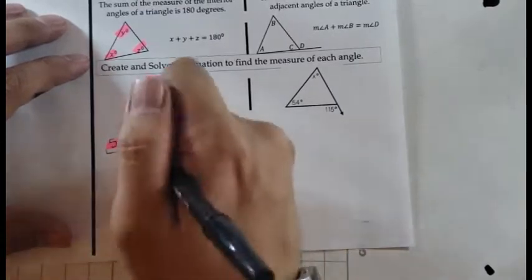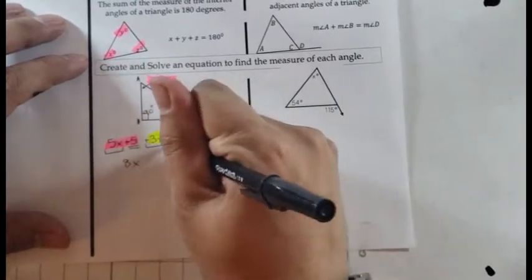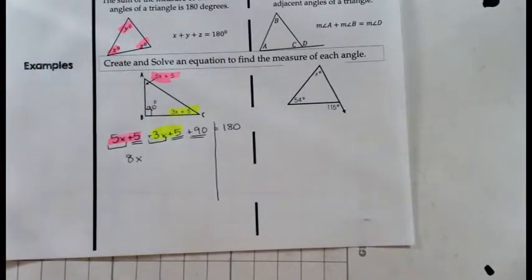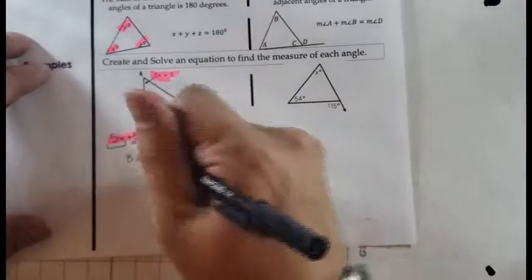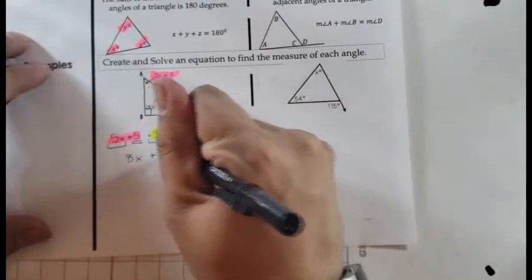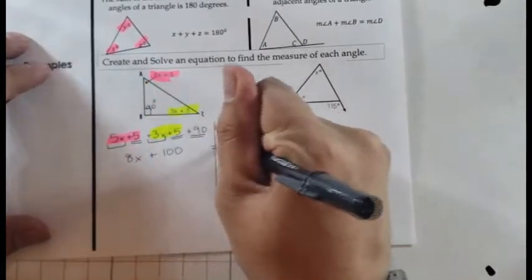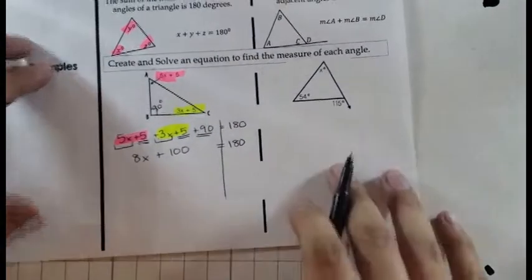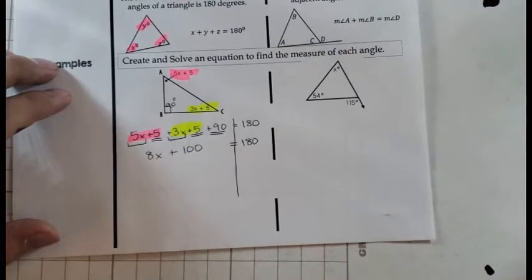We do have some other like terms, that being the 5 here, and this 90. 5 plus 5 plus 90. Well, 5 plus 5 is 10. 10 plus 90 is 100. And this all equals the same constant of 180. Now this becomes a two-step equation. So hopefully it now becomes something a little bit more familiar.